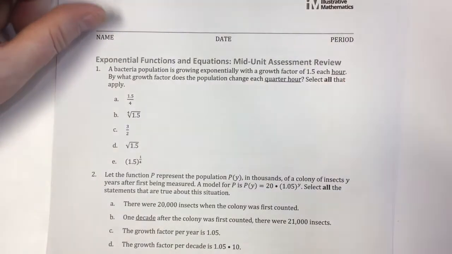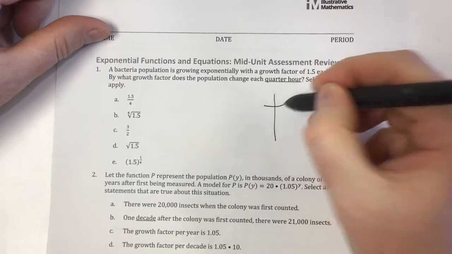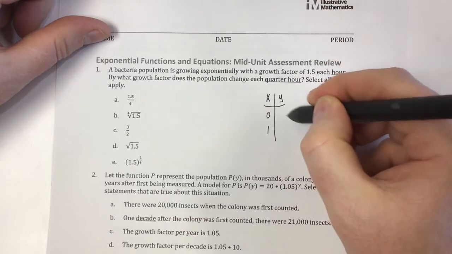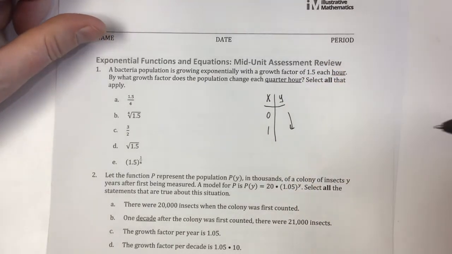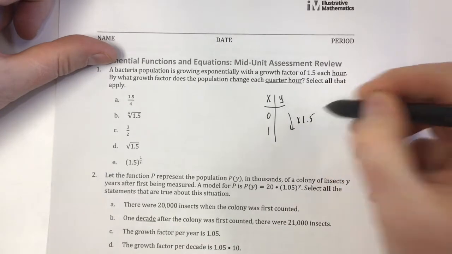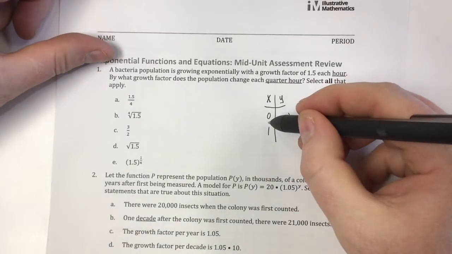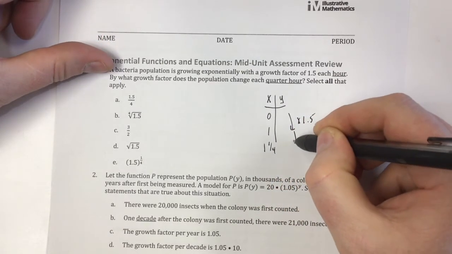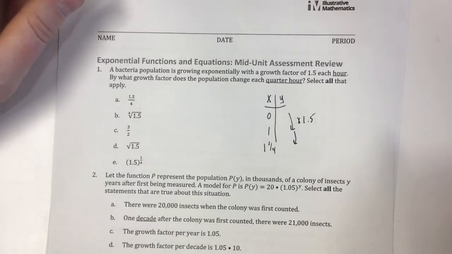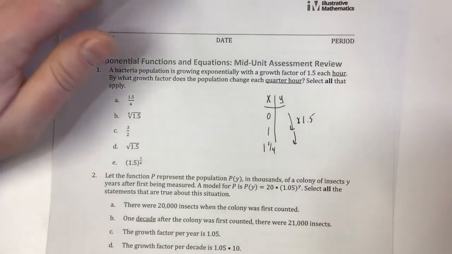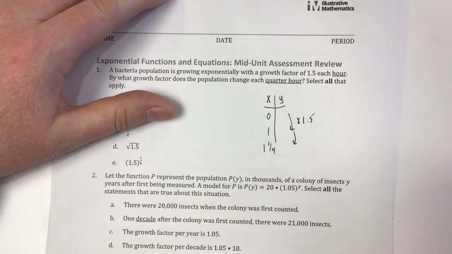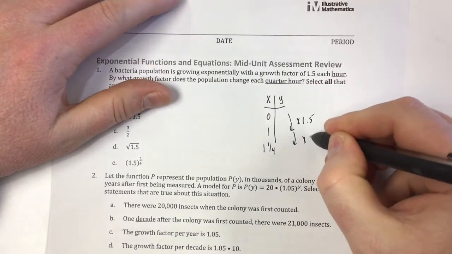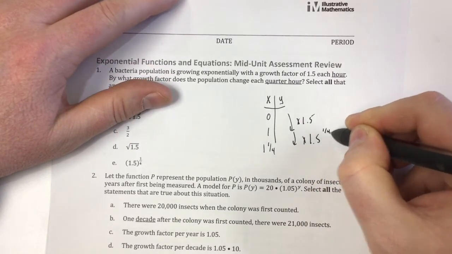Since it's a quarter of an hour, if I think about having a table, here's my input, here's my output. I don't really care what these values are, but I know that this change is going to be times 1.5. If I wanted to find the change in a quarter of an hour, so from 1 hour to 1.25 hours, what would I have to multiply that by to get there? Since our growth rate is 1.5, I want to multiply it by 1.5 1/4 times. So I'm going to multiply by 1.5 to the 1/4 power.